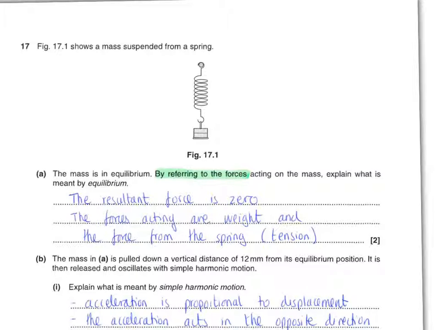This is G484 Homework Booklet, question 17. The diagram shows the mass suspended from a spring. And in part A, you're asked to refer to the forces acting on the mass and explain what is meant by equilibrium. Referring to the forces is a question clue. So make sure you identify all the forces acting and then what the combined effect is.